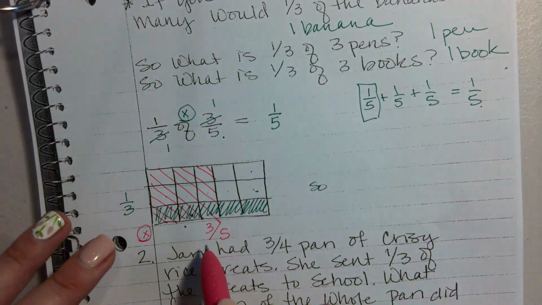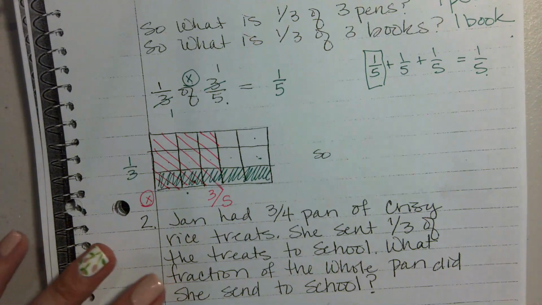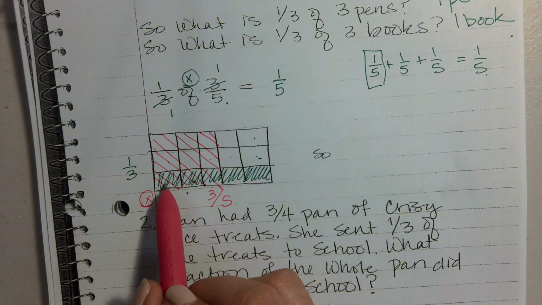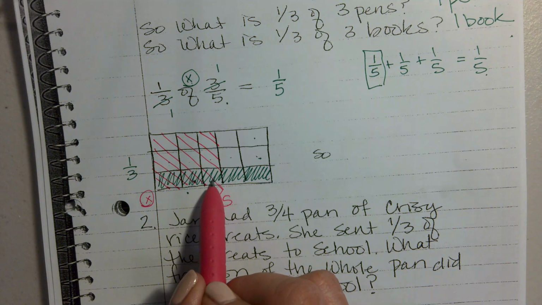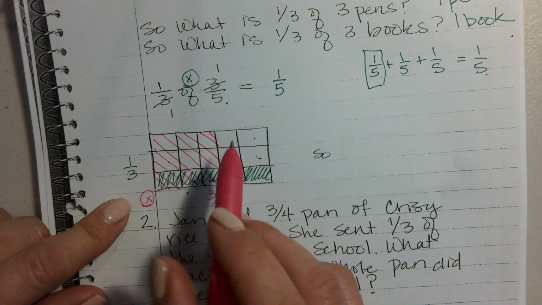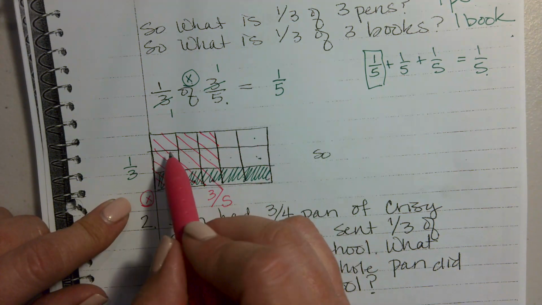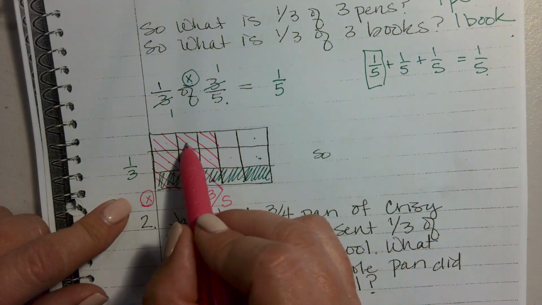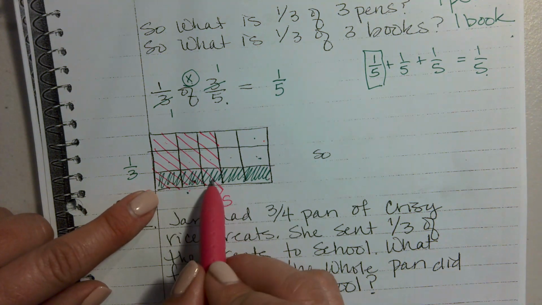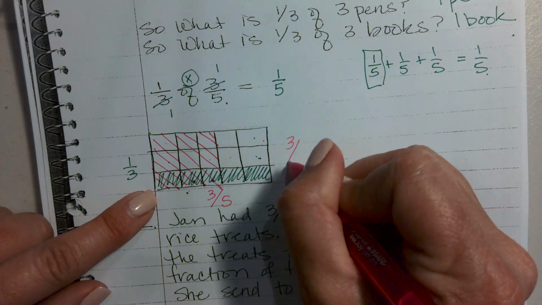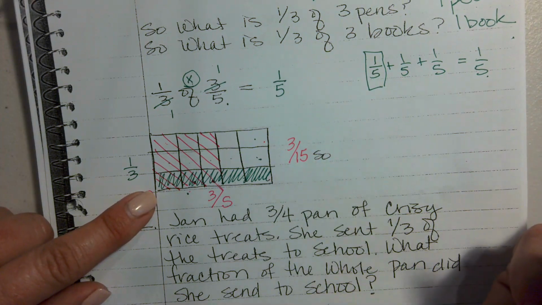All right, so the answer is in the double shaded area. The double shaded area is now in 15ths. 1, 2, 3 times 1, 2, 3, 4, 5. And we have 3 double shaded, 3 15ths, right?